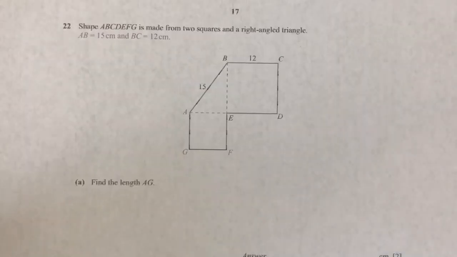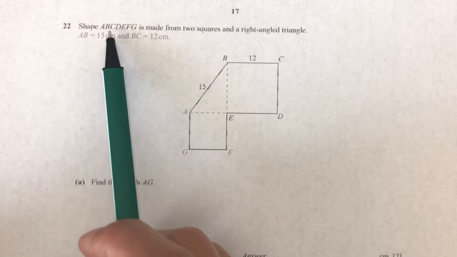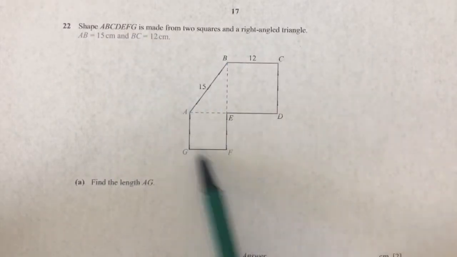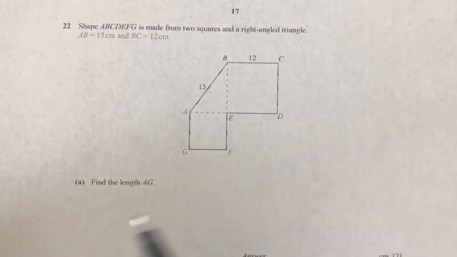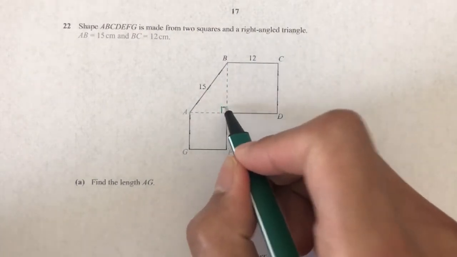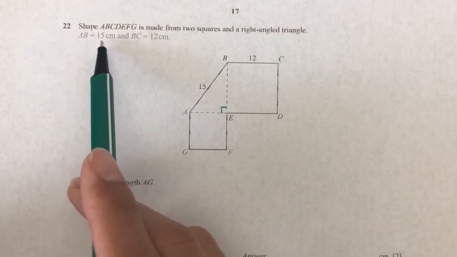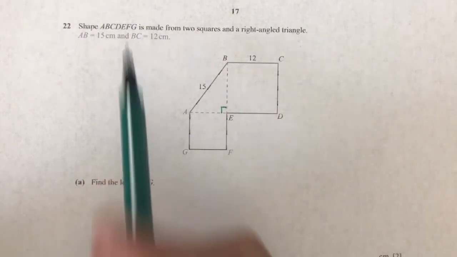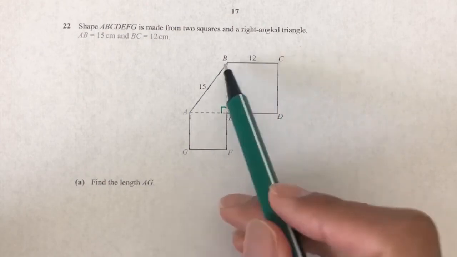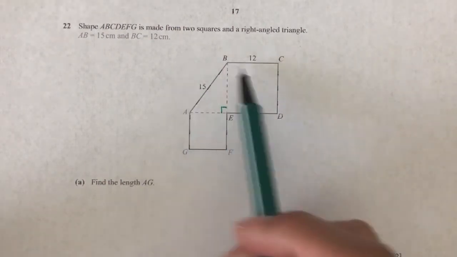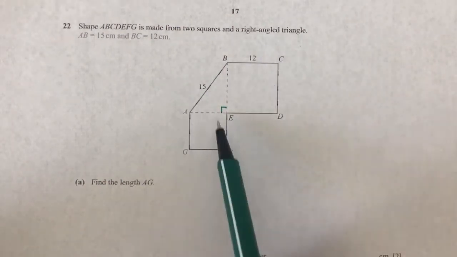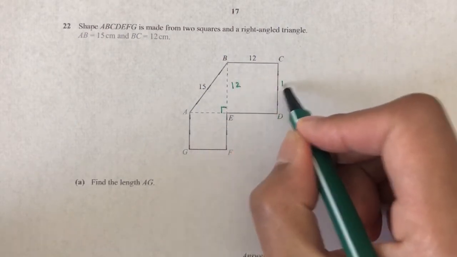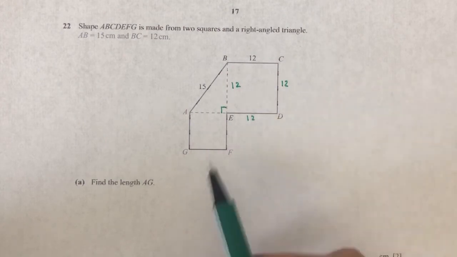Question number 22. We have a shape ABCDEFG made from two squares, square 1, square 2, and a right angled triangle. So it is a right angled triangle. We have AB equal to 15, so this side is 15 centimeters, and BC is equal to 12. So now we know that this is a square and this is a square. Squares have all the same sides, so this will be 12, this will be 12, and this will be 12, and this we don't know.